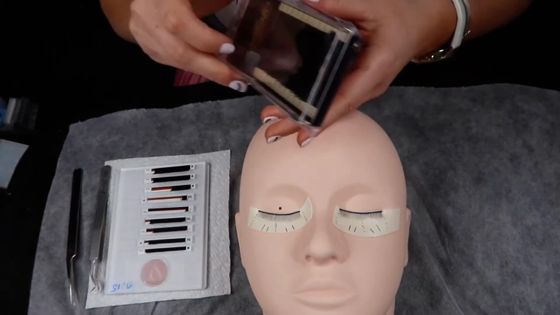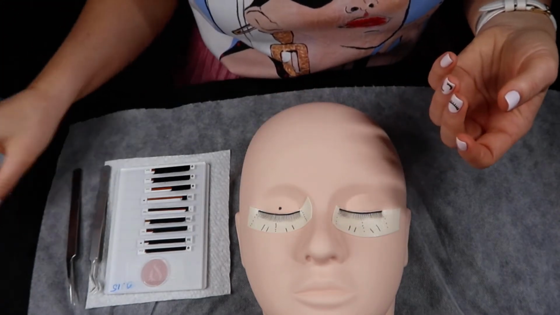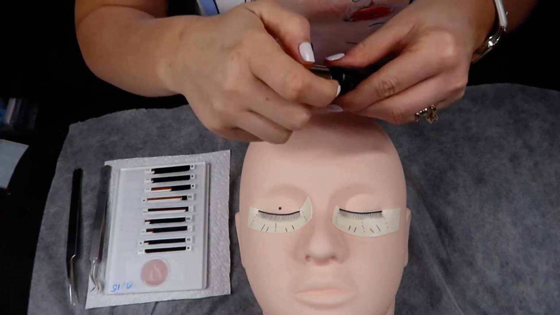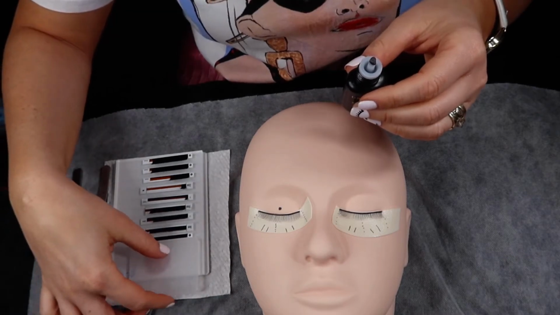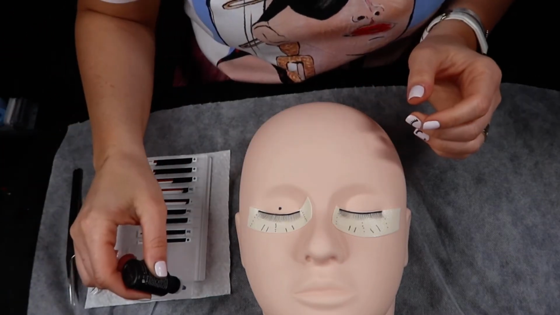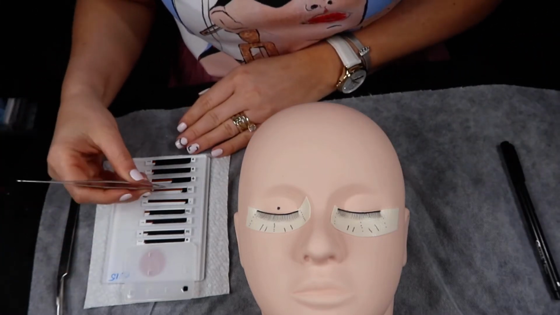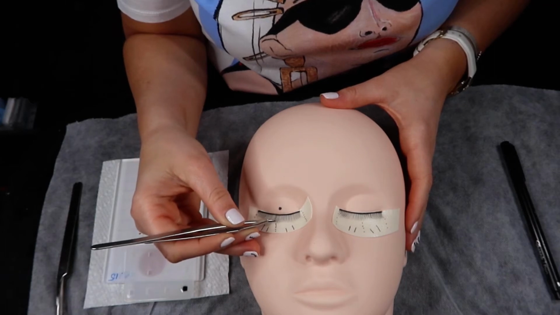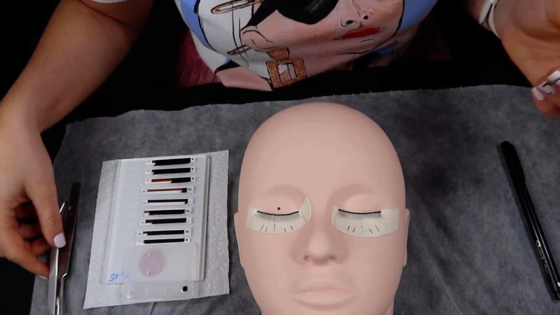Now I'm going to use my lashes, the 0.15, and I'm going to use the glue from London Lash. I already shook the glue for at least a minute, and then I'll put one drop. Now let's measure her natural lash. So I'm going to pick one, let's say 12, and I'm going to go very close to the lash. Okay, so let's say her natural lashes are 12.